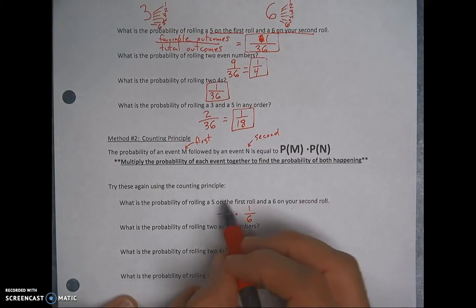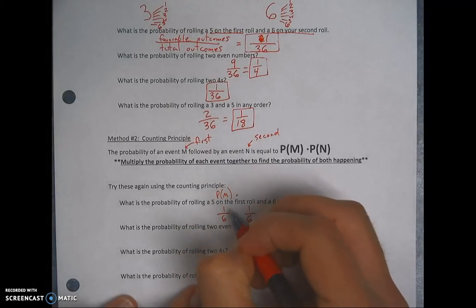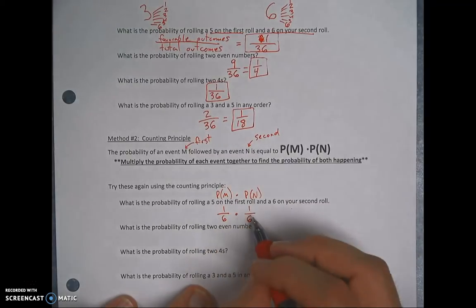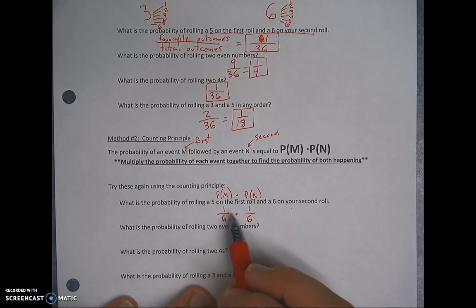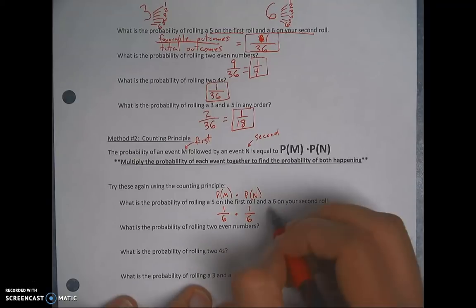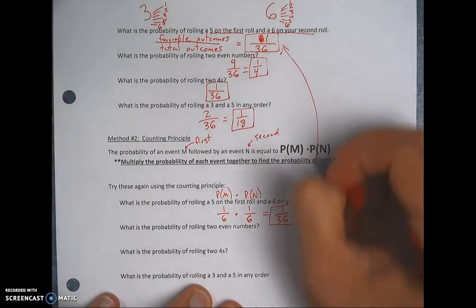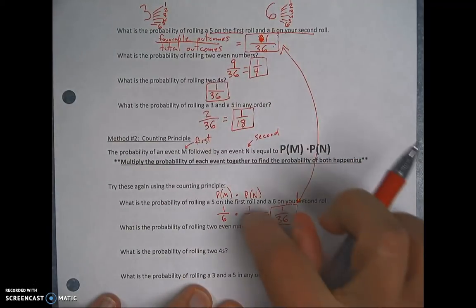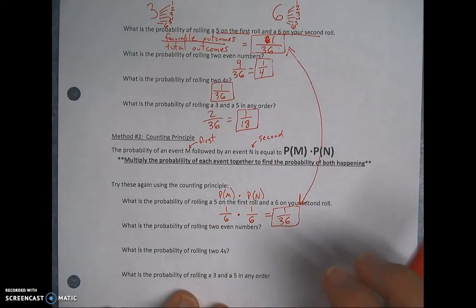So the probability of my first event is 1 out of 6. The probability of my second event is also 1 out of 6. So each on their own has a 1 out of 6 chance. But what's the chance that they happen back to back? We need to multiply straight across. We're going to get a 1 on top and a 36 on the bottom. And if you take a look, that's the same answer we got for the same question using the tree diagram. But look how fast this was. Once we understand how to use this principle, it's much, much faster and more efficient.